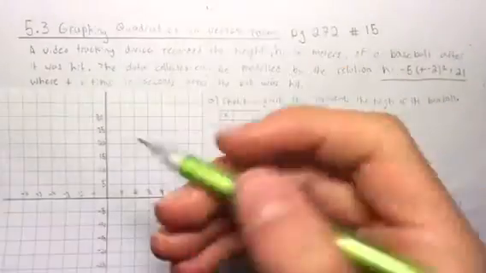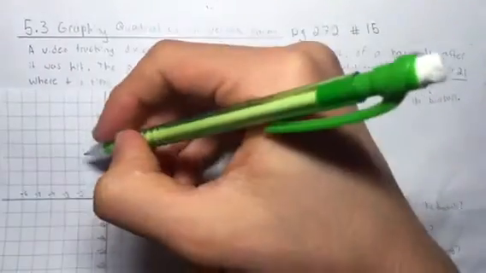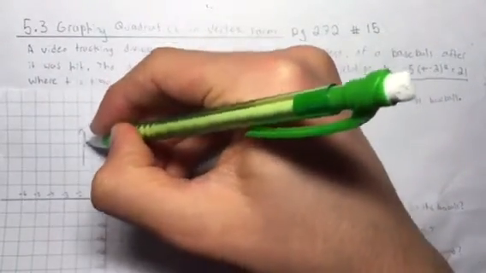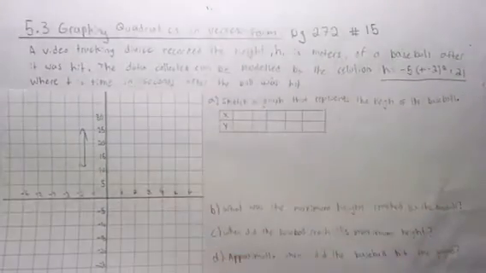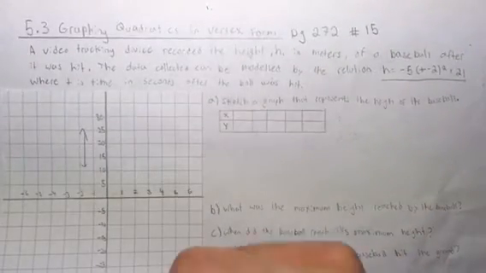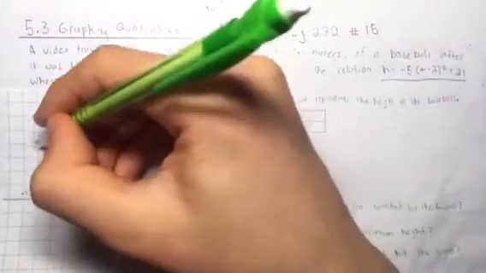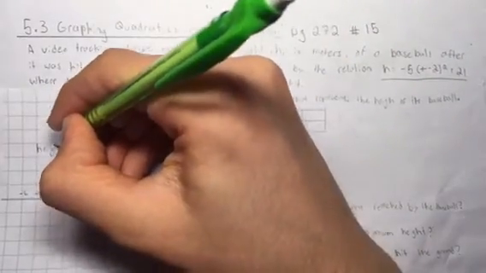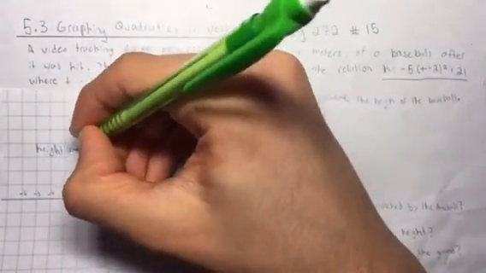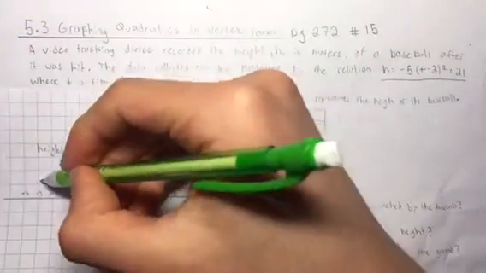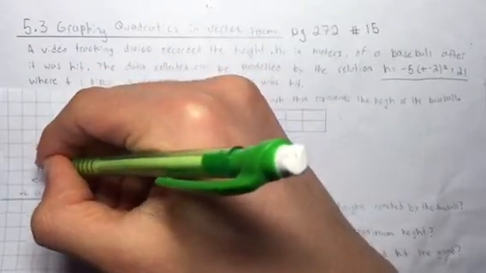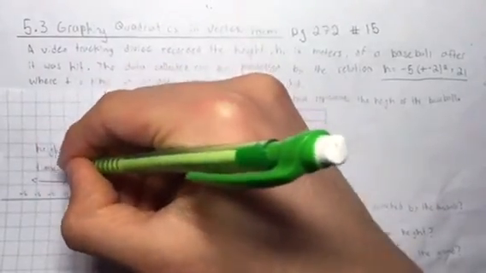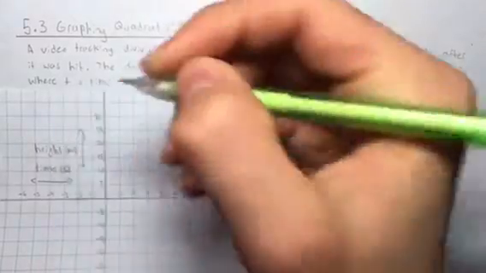On this graph, the y value is the height, which is measured in meters, and the x-axis is the time, which is measured in seconds.